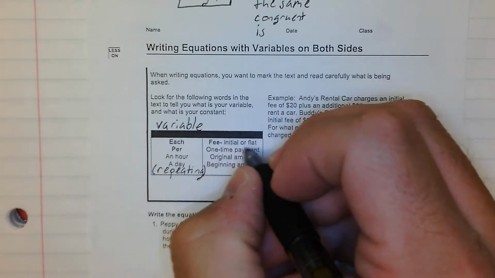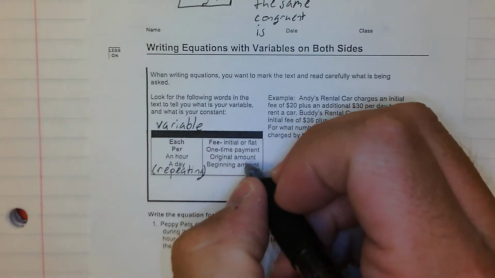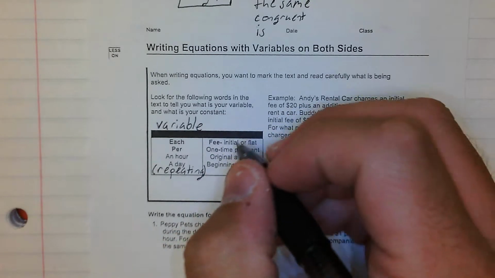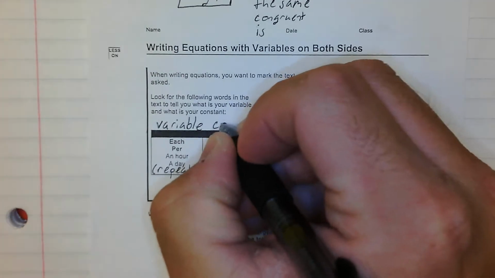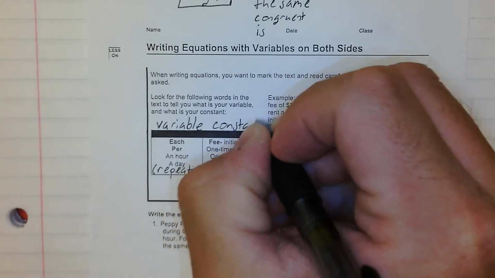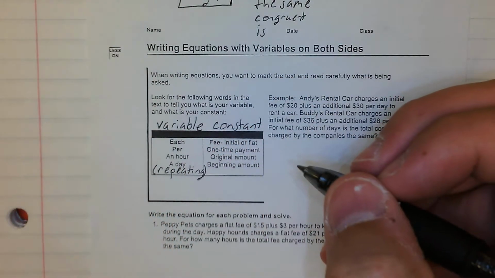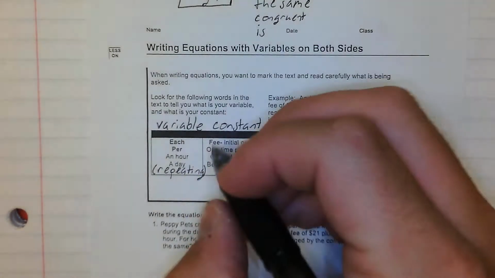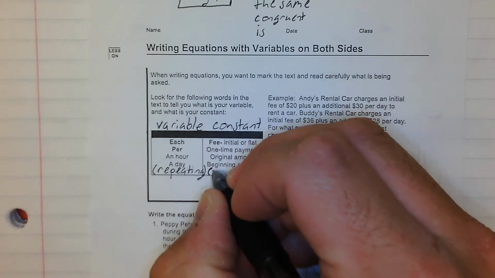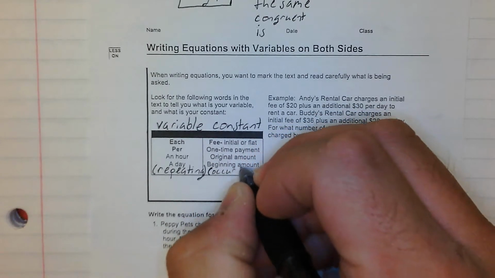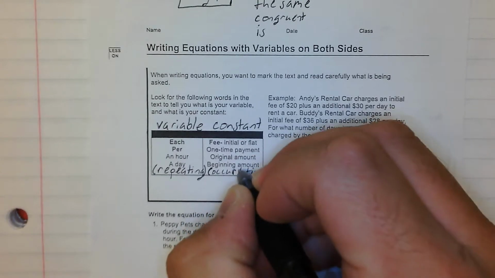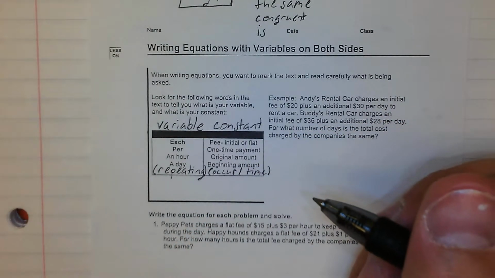Fee, initial fee or flat fee, a one-time payment, the original amount, the beginning amount, the remaining amount. If we see those kinds of words, we know it's going to be a constant. And a constant means that it only occurs one time.